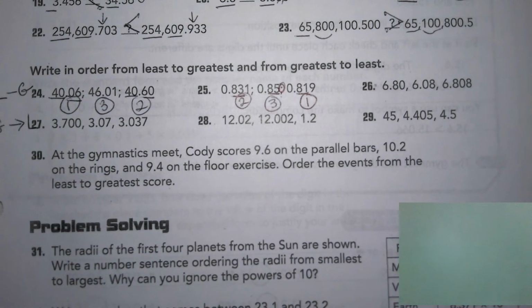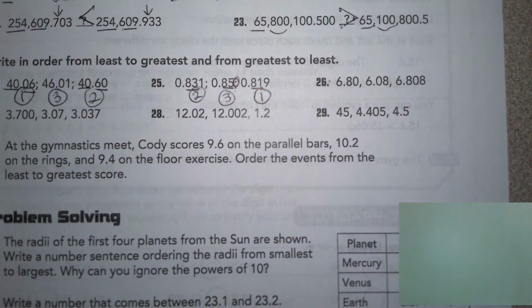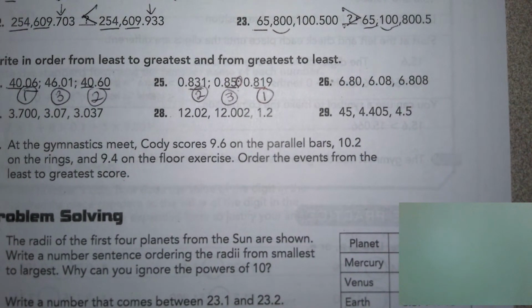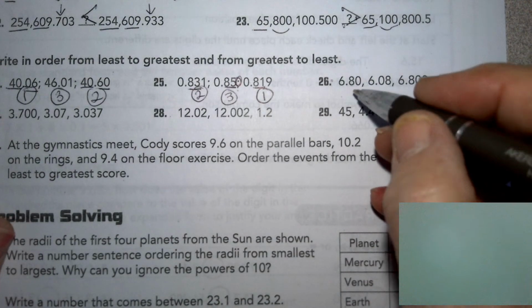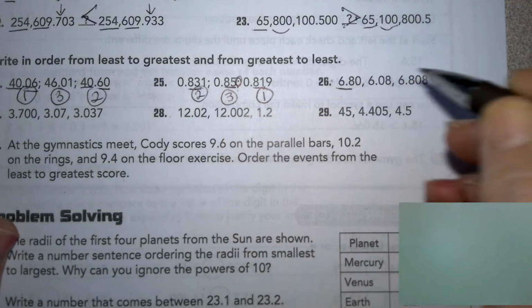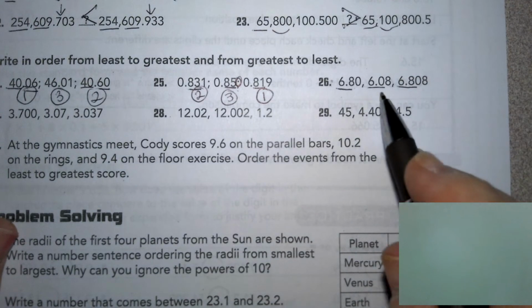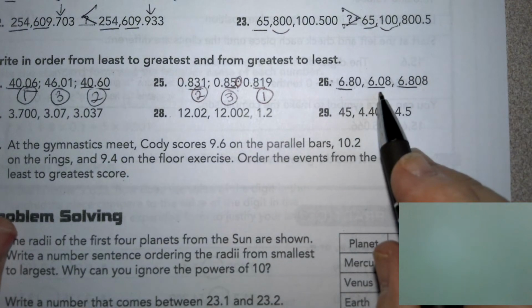So let's look at this one. Can you tell the smallest? Valerie, what do you think? The middle one. In fact, let's take the whole number and the first, 68, 60, 68. She's absolutely right. That is the smallest.